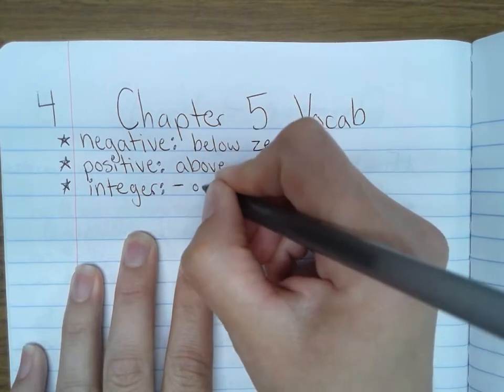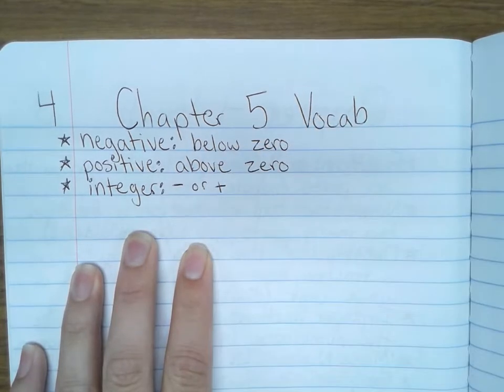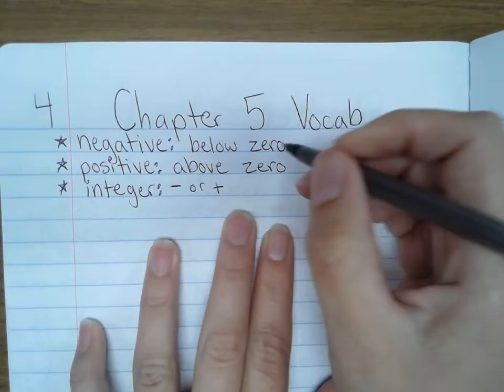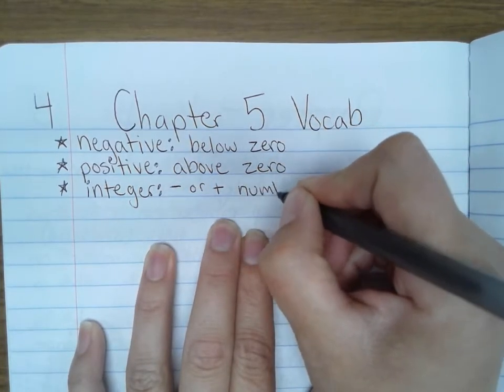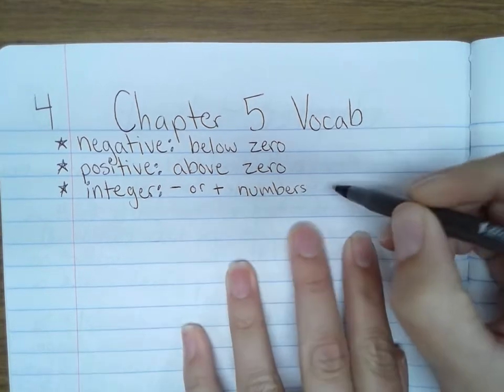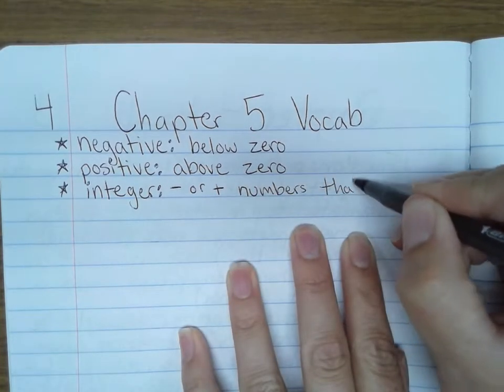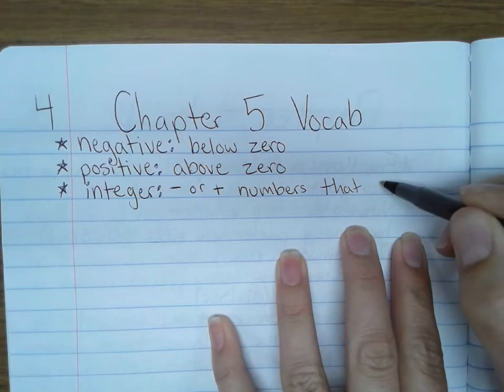So to save space, I'm just writing a negative or positive sign. Negative, positive numbers that have no decimal or fractional parts.